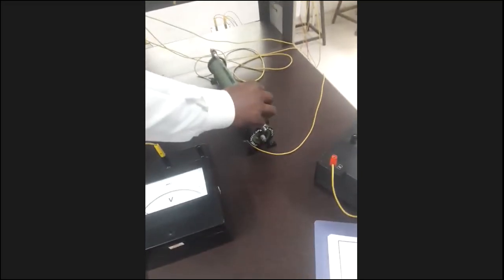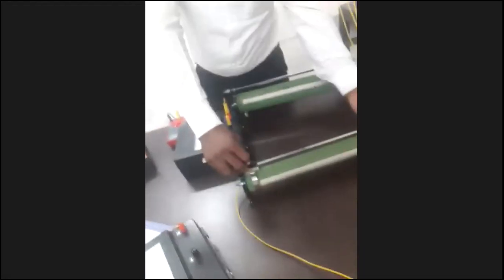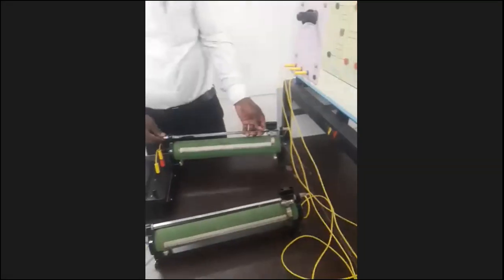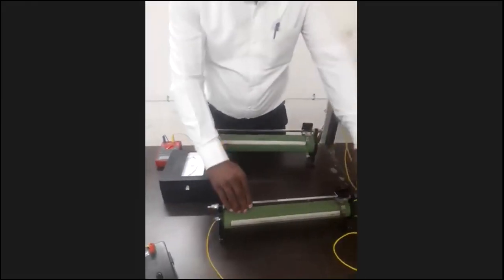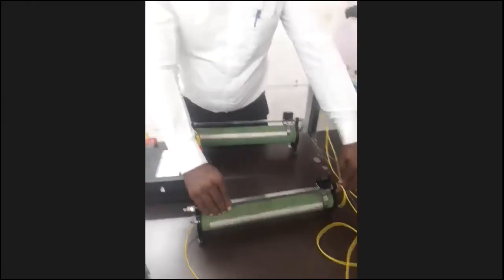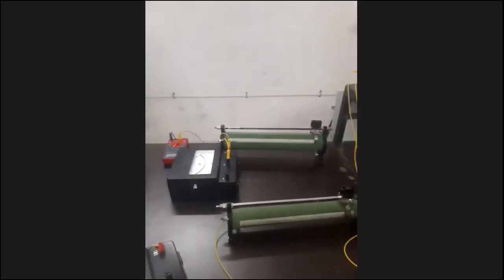Maximum resistance. Practical. कितीला सव्वा.